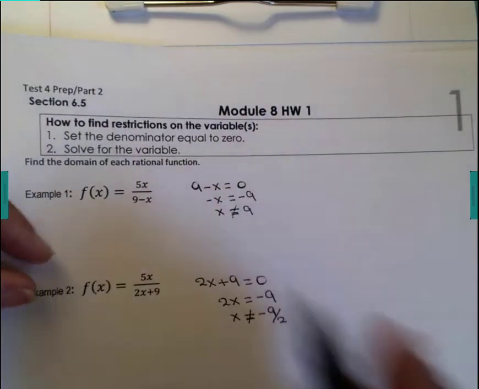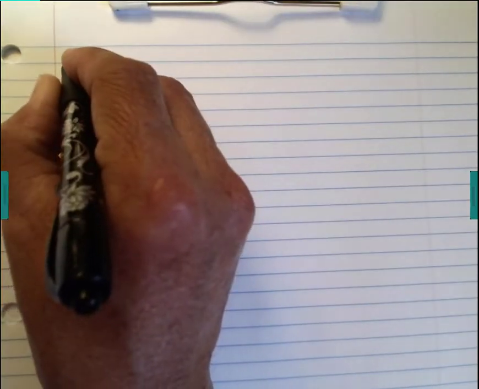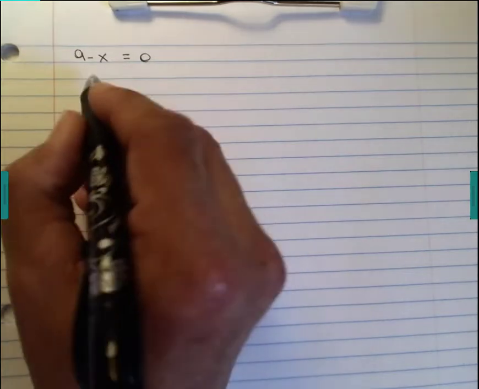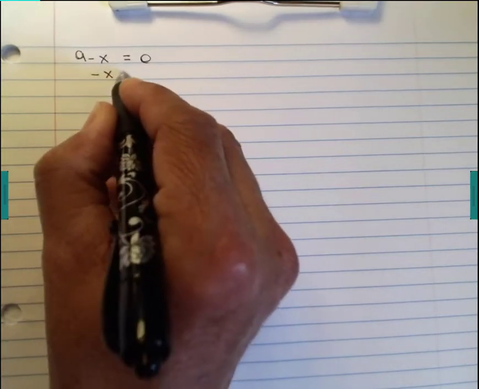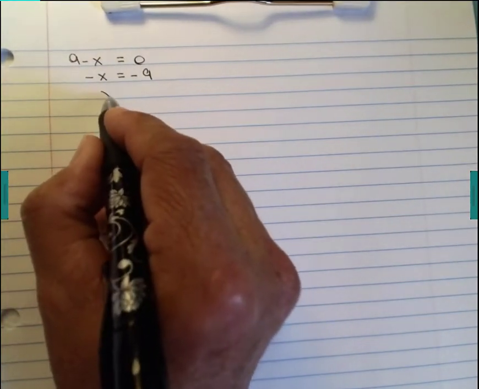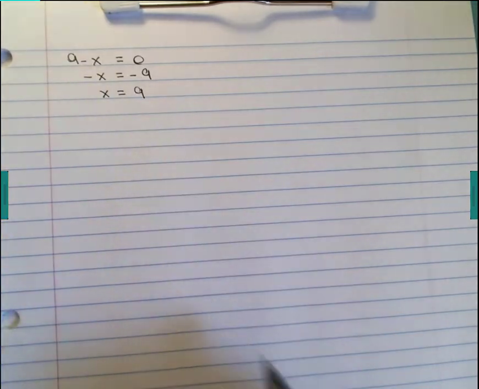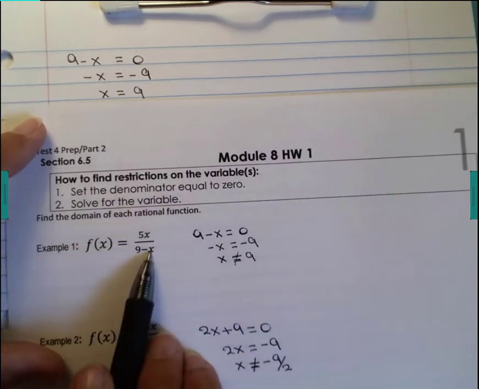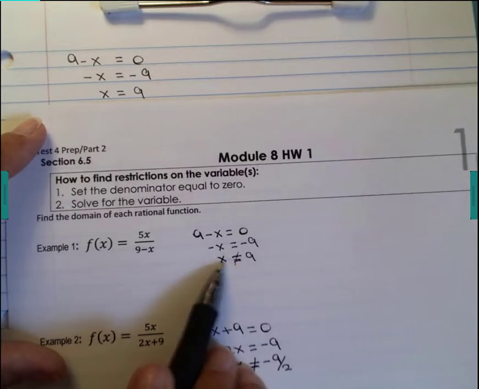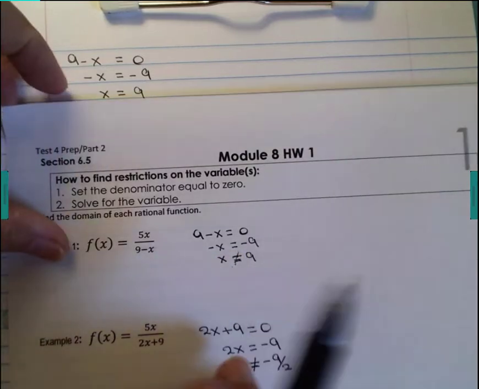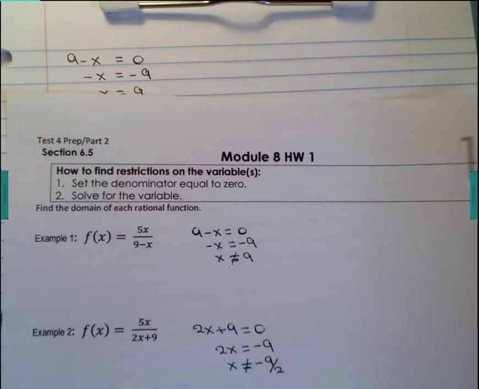So for this first one, we would set the first denominator, which is 9 minus x, equal to 0. And then we would solve for x. You subtract 9 from both sides. You end up with negative x is equal to negative 9. And then, of course, you divide both sides by -1, and you say x is equal to 9. But basically, we're looking for restrictions. Look at this. If we put in 9 for x, it would be 9 minus 9, which would be 0. We know x can never be equal to 9. That's the restriction on the variable. So what is our restriction? Well, x can be anything, but x can never be equal to 9, can it?